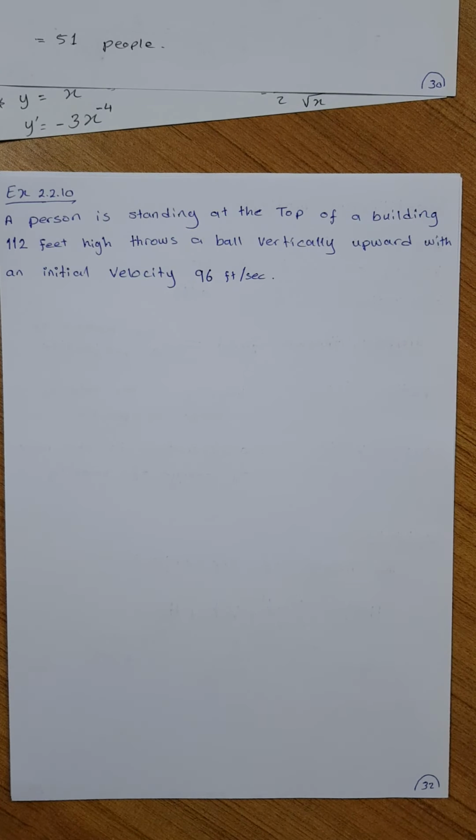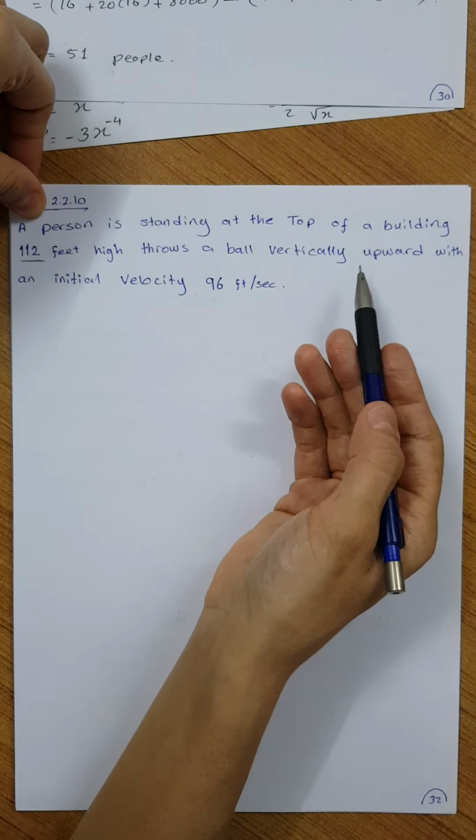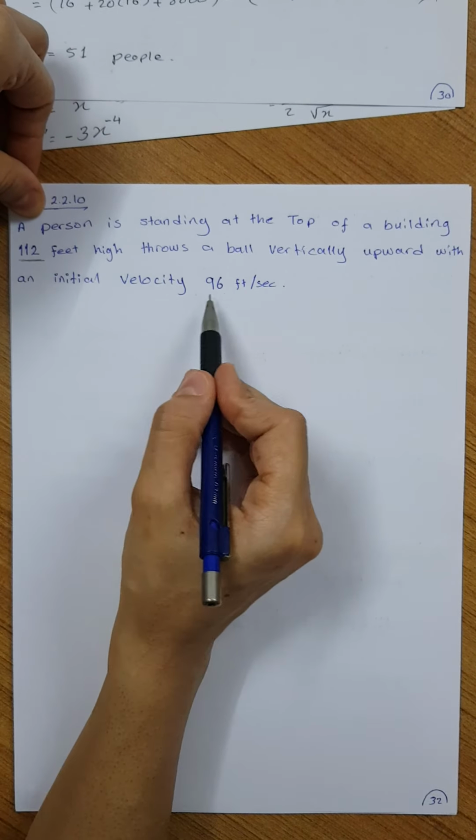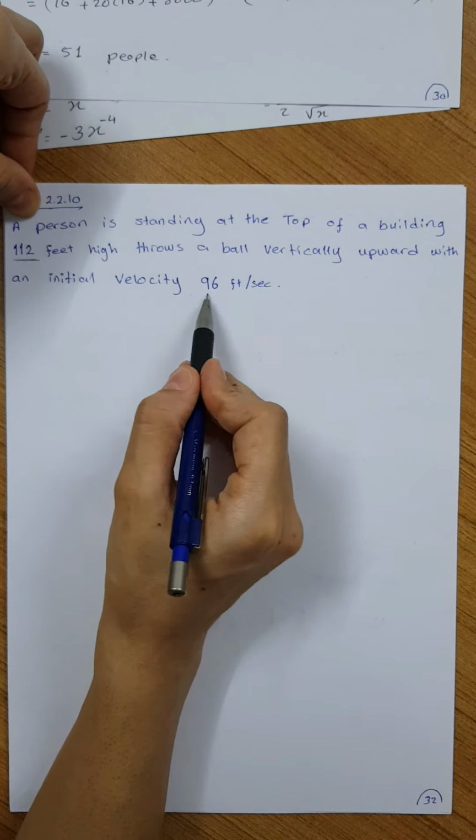A person is standing at the top of a building 112 feet high, throws a ball vertically upward with an initial velocity 96 feet per second. So what do we have? We have got a person at the top of a building. The building is 112 feet high. And what's that person doing? He's throwing a ball upward, okay? So he's throwing it up like that, vertically upward, with an initial velocity of 96 feet per second.